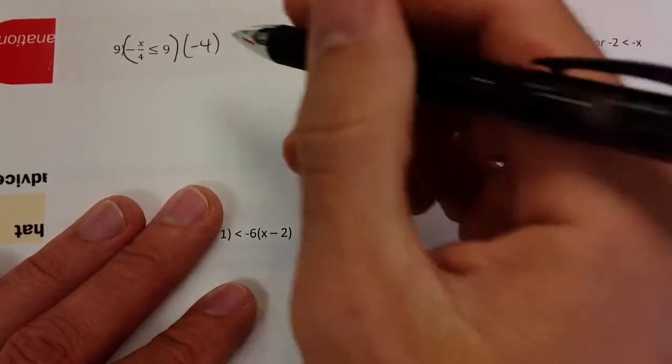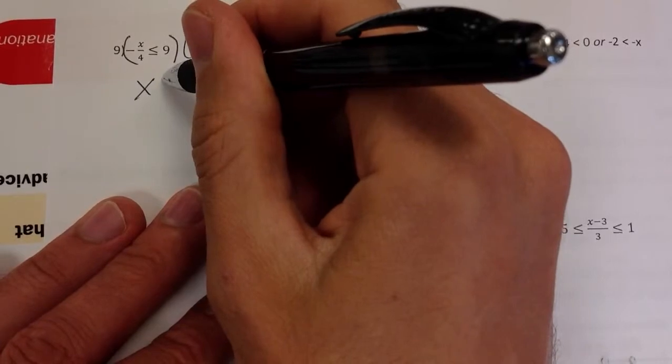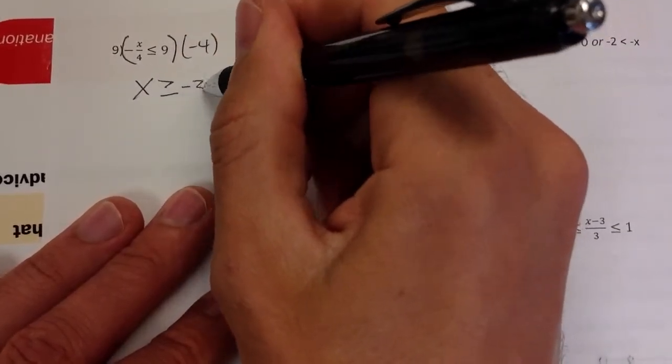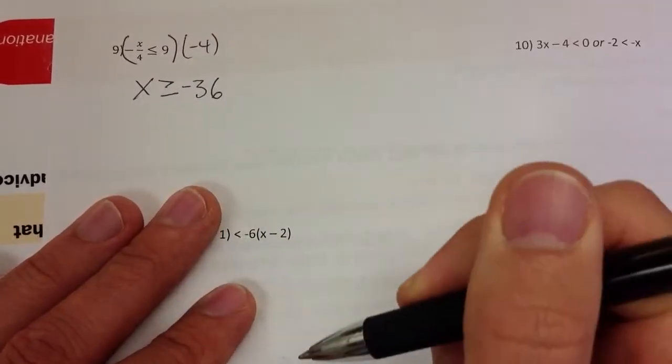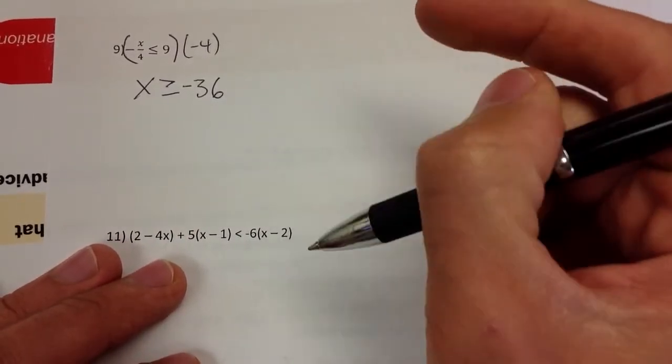Yeah, x is greater than negative 36. Very good. And Dan, the interval notation?